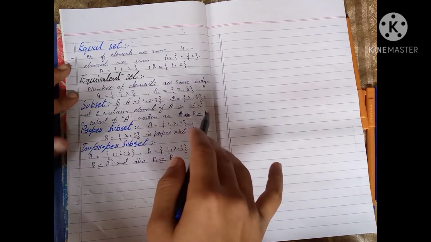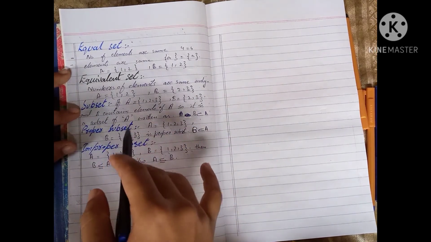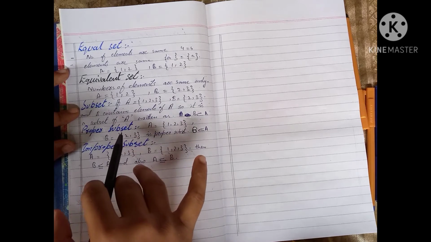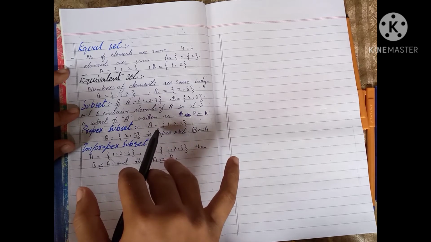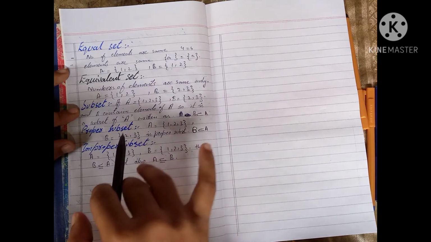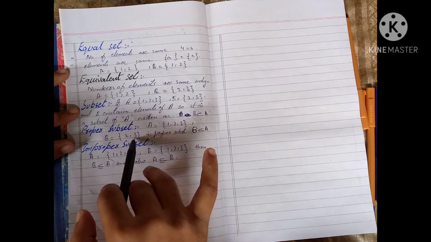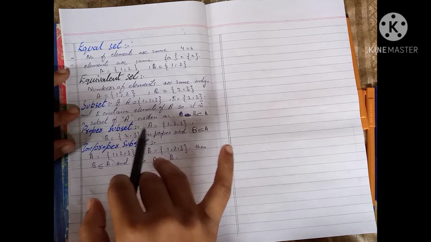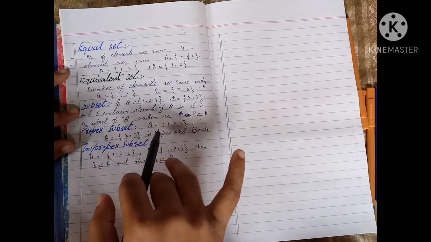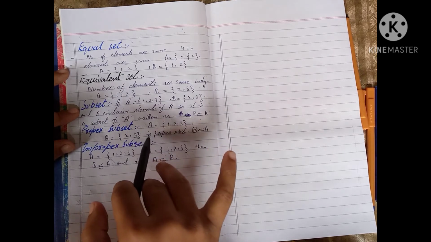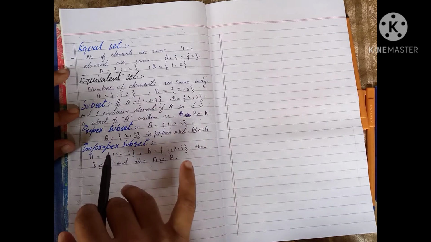Then there are other types of subset, that is proper subset and improper subset. In this type of subset, A is the major set or the universal set, and B is the subset which does not contain all the elements of A, fewer than the elements of A. Then it is called a proper subset.